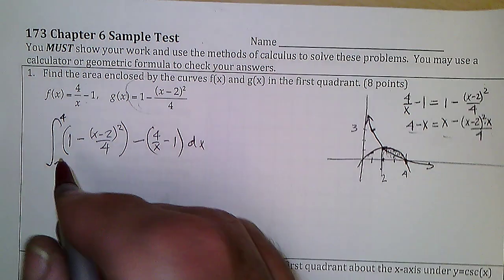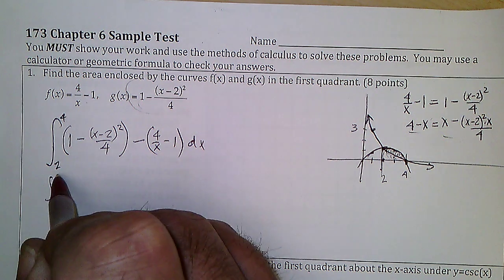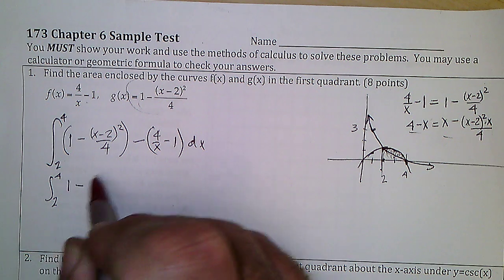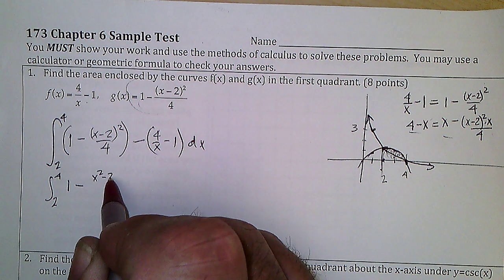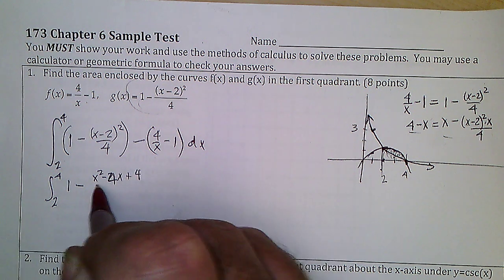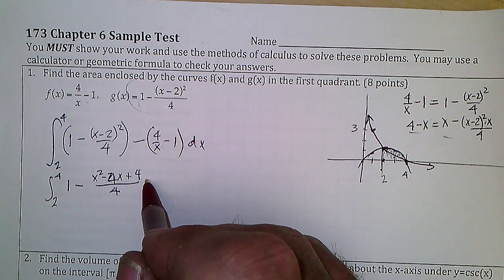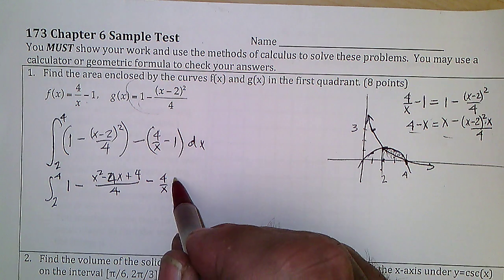Okay, so now let's see what we have here. We get the integral from 2 to 4 of 1 minus x squared minus 4x plus 4 over 4, that's multiplying that out, minus 4 over x plus 1.